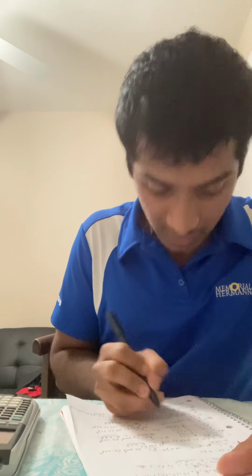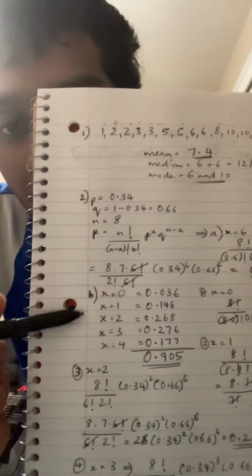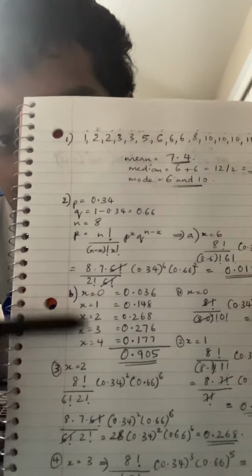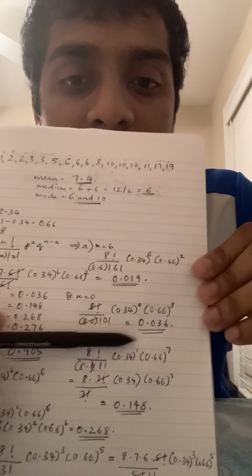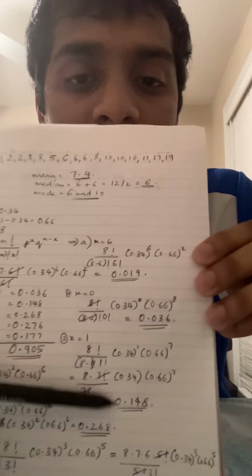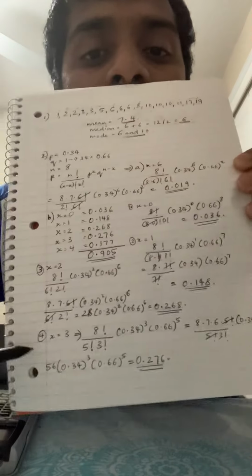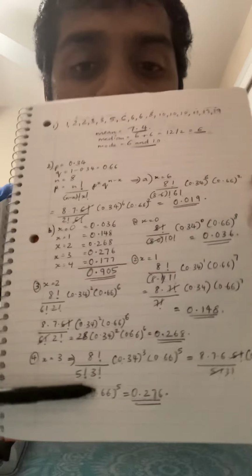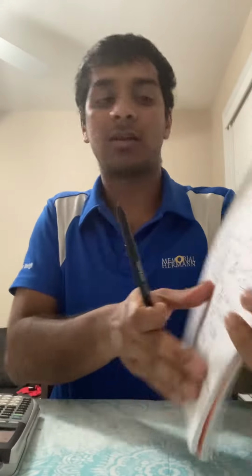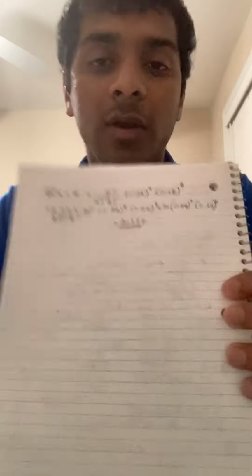0.905 is the answer I got for B, by adding all these numbers. I start from here: x is 0, I got 0.036; 1 is 0.148; then 0.268; then 0.276; and at last, x is equal to 4, where I got 0.173.